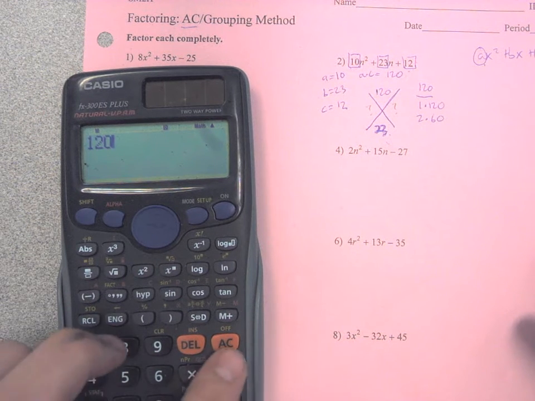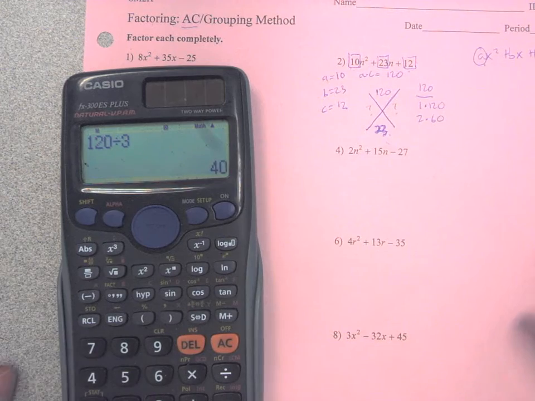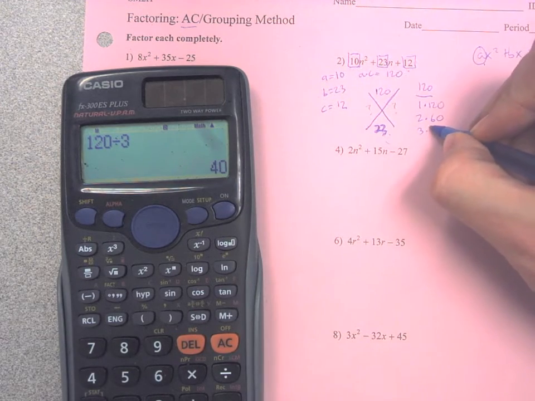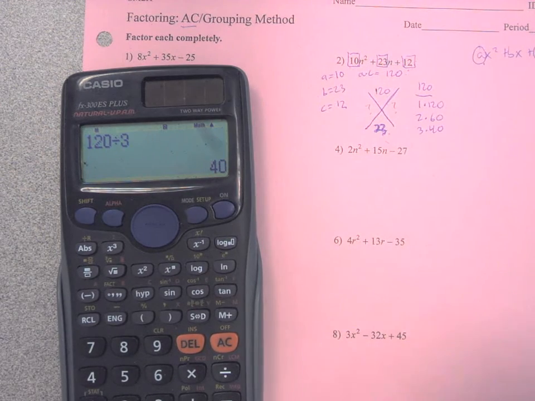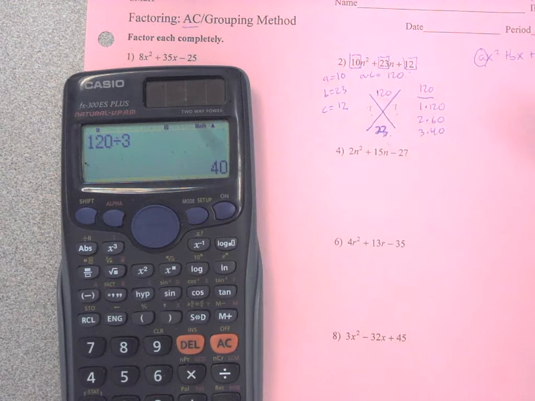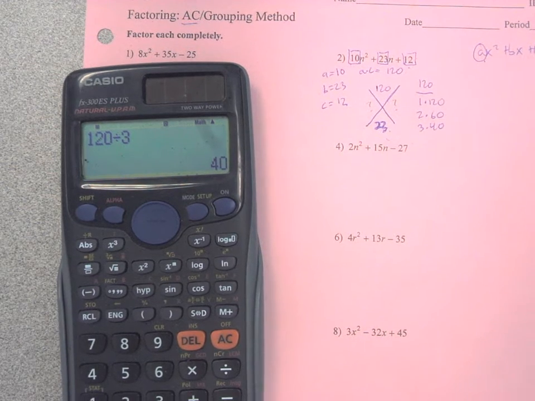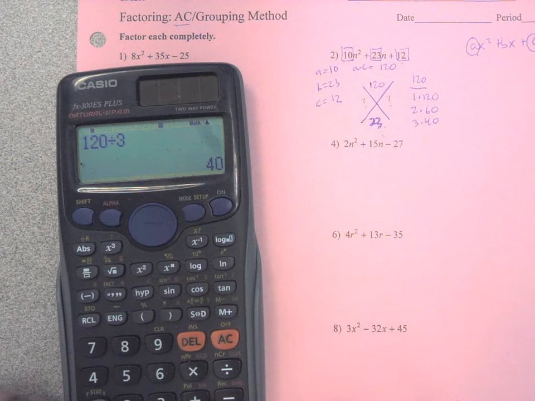120 divided by 3, so that's 40. So 3 times 40. Now remember what I'm looking for. I'm looking for the numbers that multiply to 120, which these all do, but they also have to add to 23. So let's keep going. What about 4?